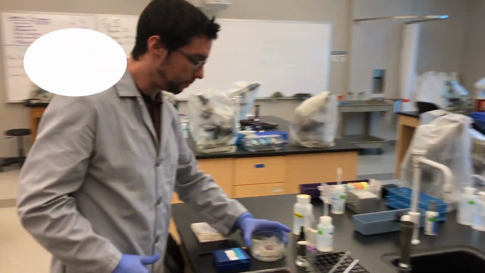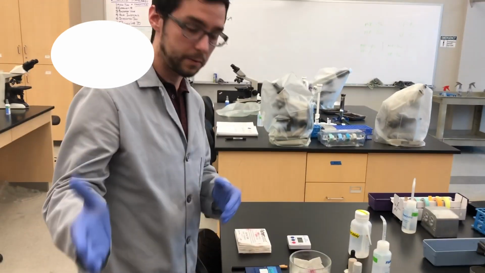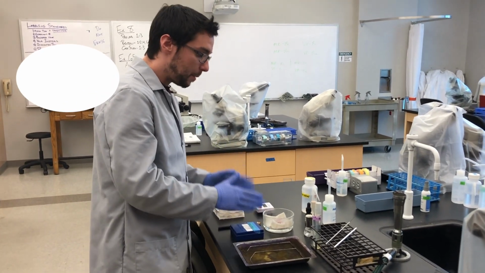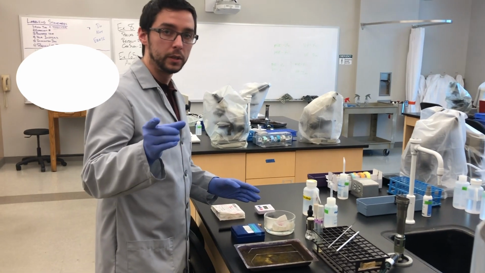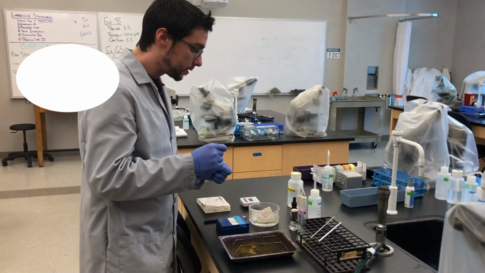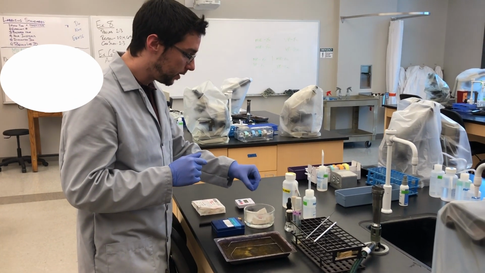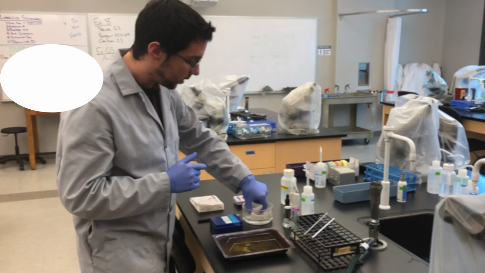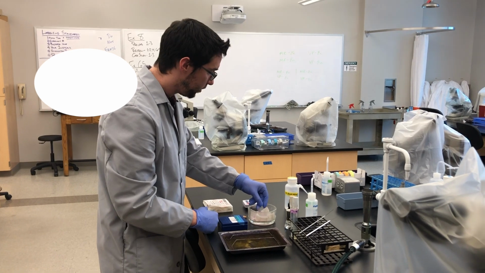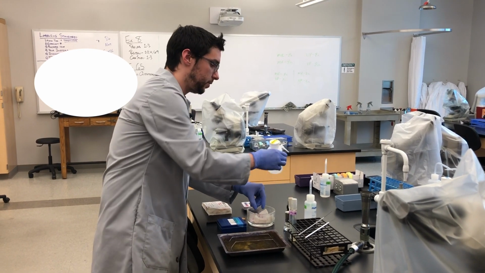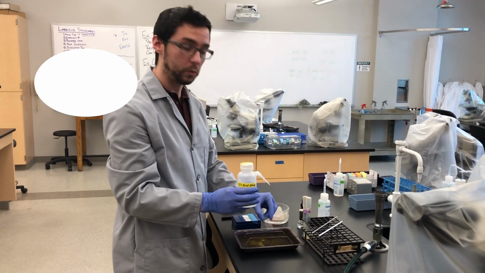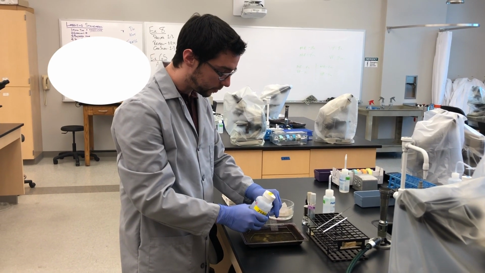So again, be very careful when you pull this out of the microwave. It shouldn't be hot enough to burn you, but be careful. We do have hot glass holders there, and also be very careful with your slide. So once you get your slide here, you're going to take your acid alcohol wash. Now why are we doing an acid alcohol wash?